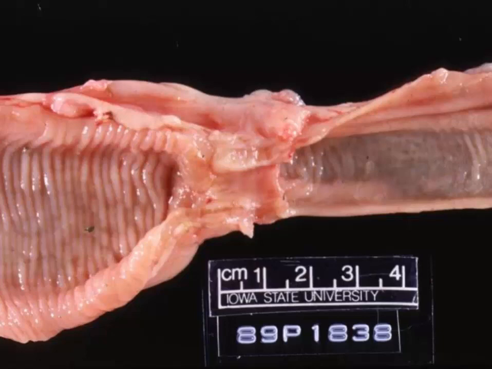Probably, and honestly, it's sort of tough to tell. I'm assuming that this is going to be proximal. This is going to be distal. The only thing about this is it looks sort of flat, like it's been stretched, but I'm assuming proximal. Let's go distal here.